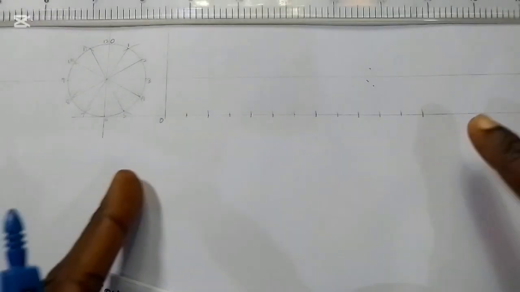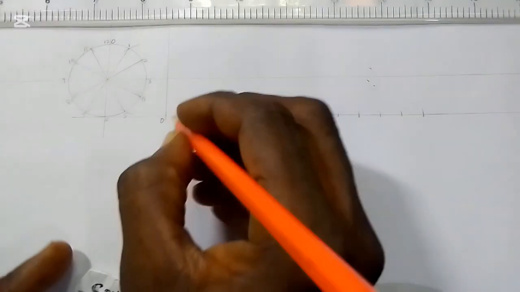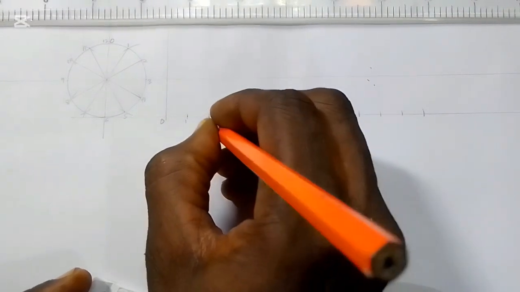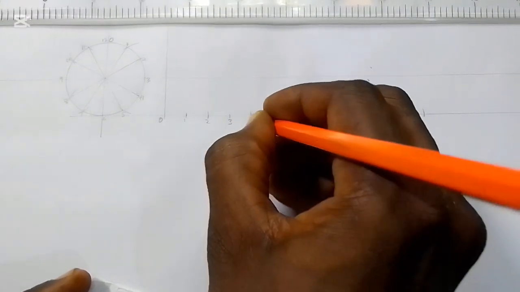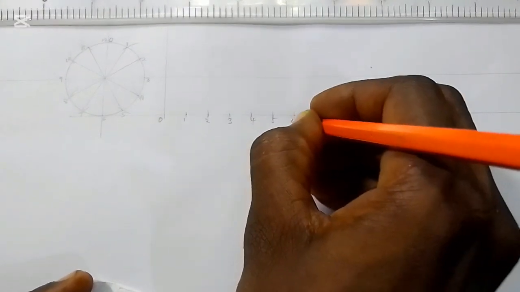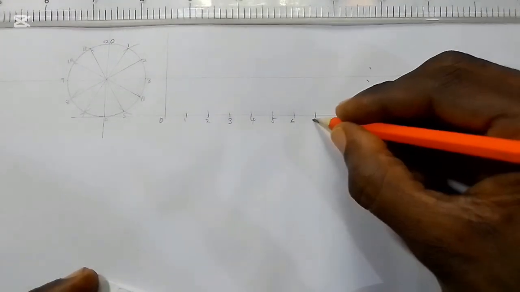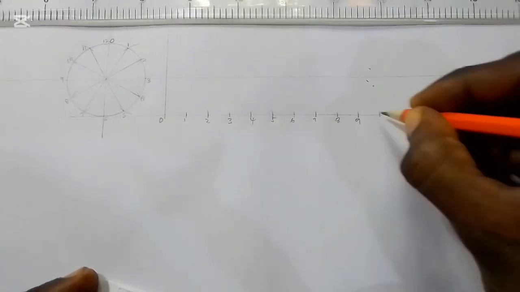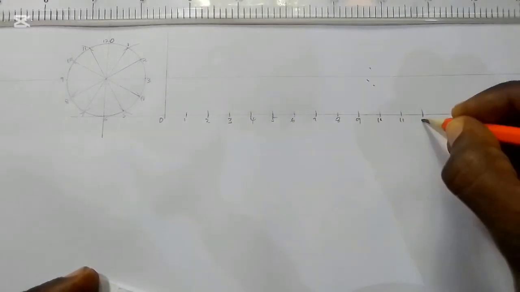Now this is 12. Now let me number this first before I say what I want to say next. This is 4, 5, 6. We have this as 7, 8, 9, 10, 11, and 12.